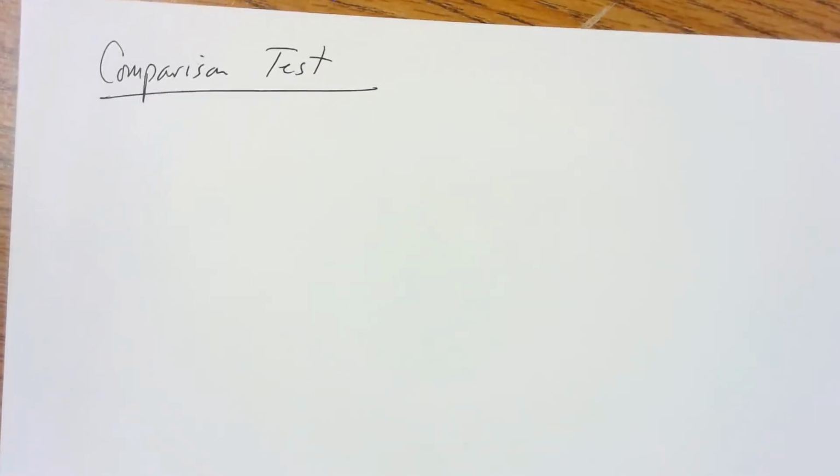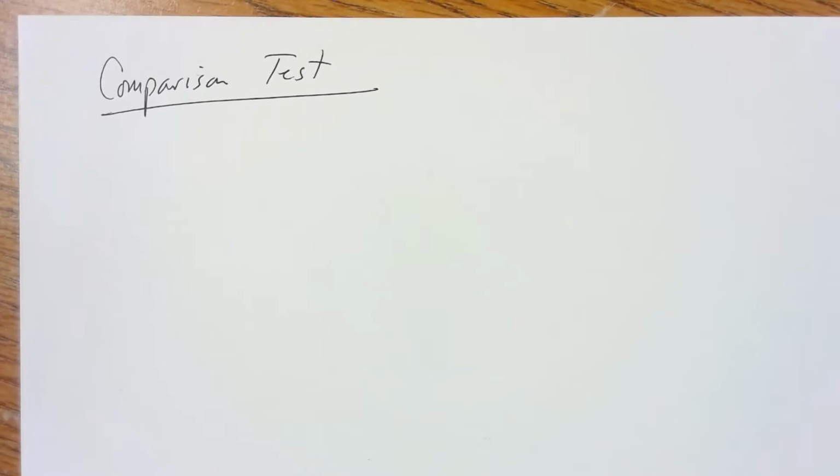In this video, we'll be looking at specifically the comparison test. Now, the comparison test, I would argue, is probably one of the more difficult tests to use on series, specifically because of the way that they are built and the way that they're set up. You have to do some heavy conceptual understanding to be able to manipulate these things.